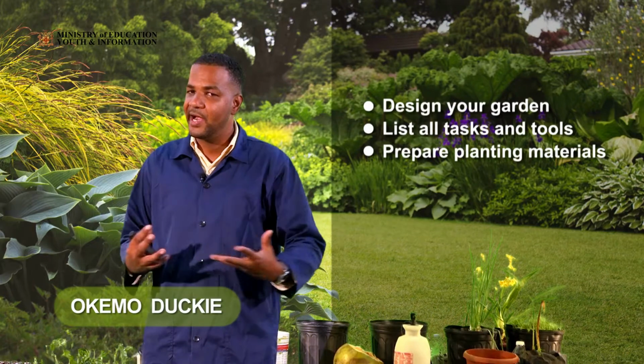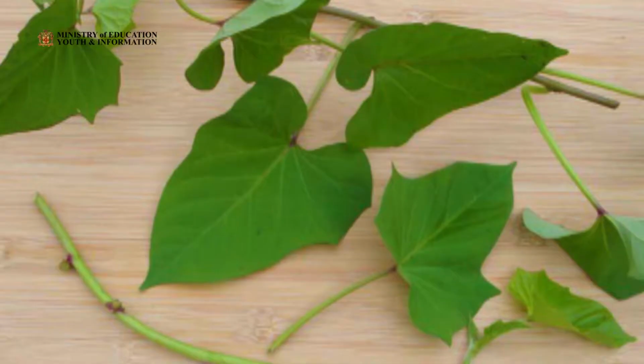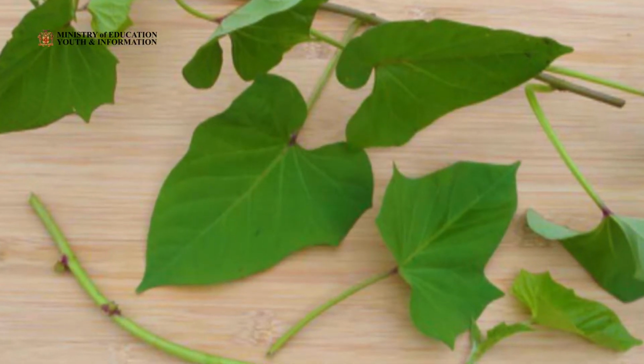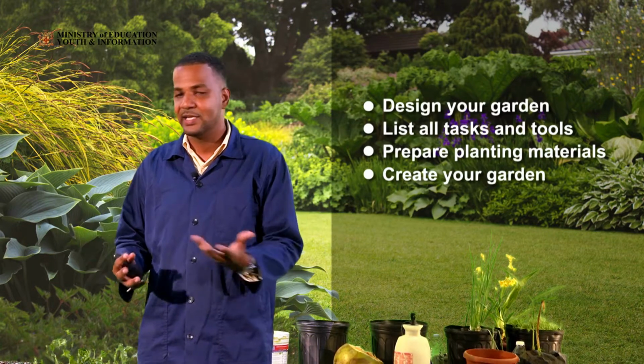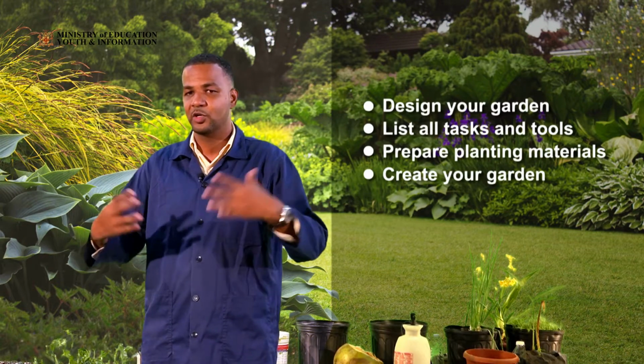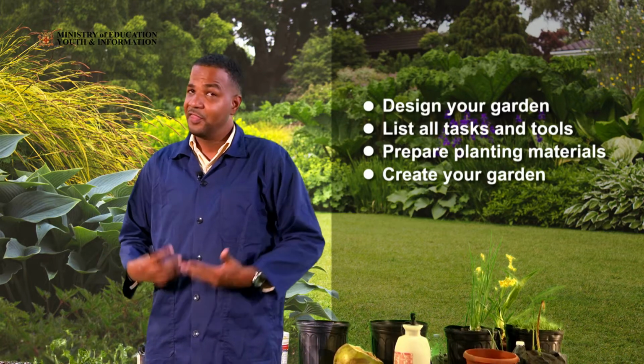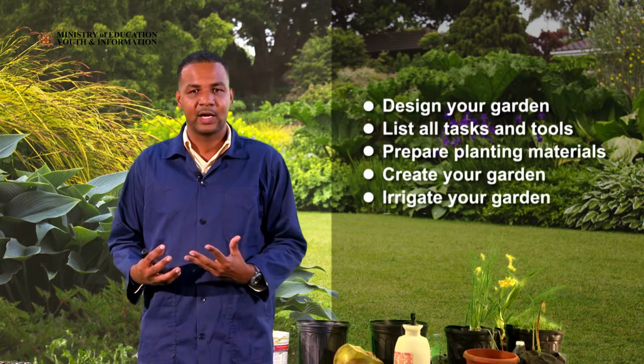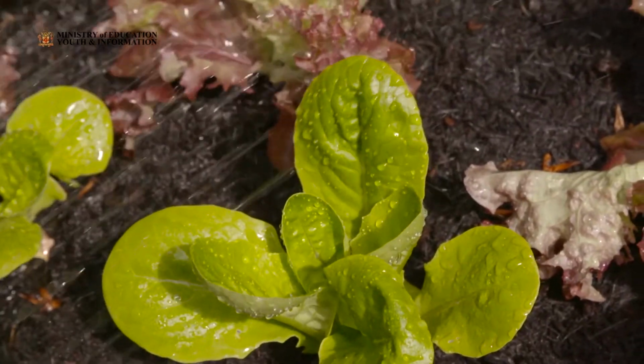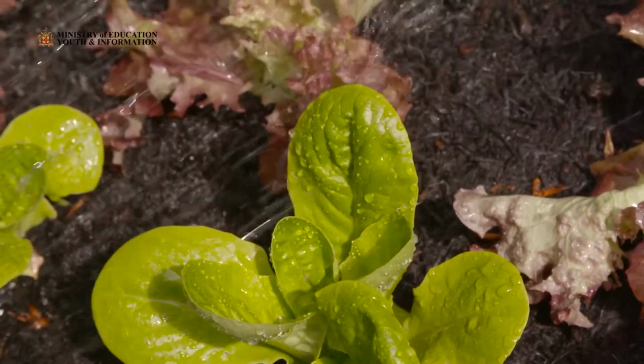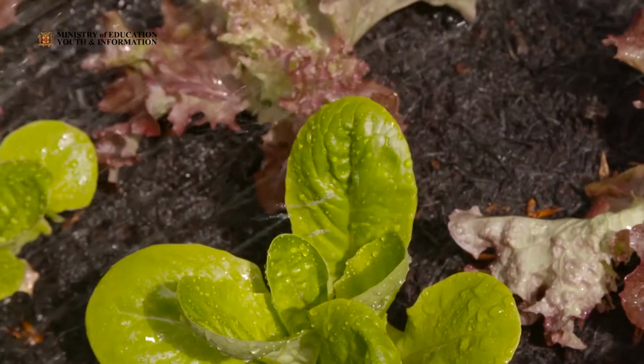You're going to prepare all your planting materials. You're going to prepare your seedlings, your seeds, your suckers, your vine cuttings, whatever you're going to use to plant. Then we're going to create our garden. We're going to plant our seedlings, our suckers, our vine cuttings. Then we must irrigate our garden because plants need water to survive. It is important in the process of photosynthesis, therefore water must be present for plants.